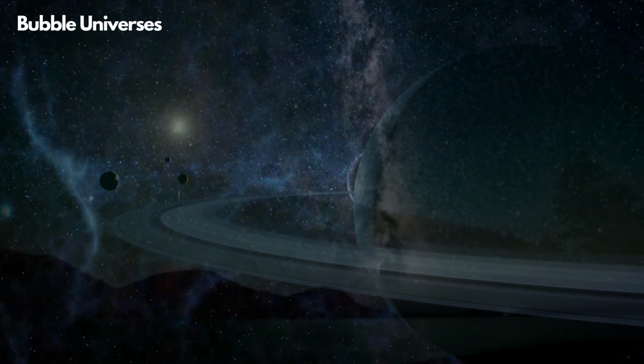This foam-like structure is characterized by the constant creation and annihilation of virtual particles and fluctuations in energy and space-time geometry. The quantum foam is envisioned as a highly dynamic and turbulent sea of virtual particles and fluctuations, constantly popping in and out of existence.